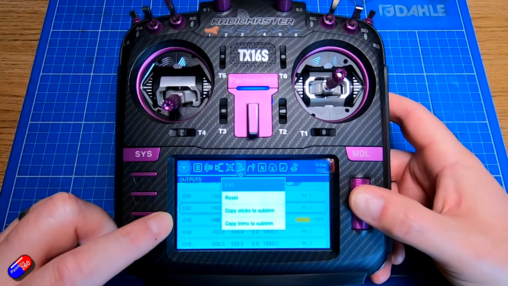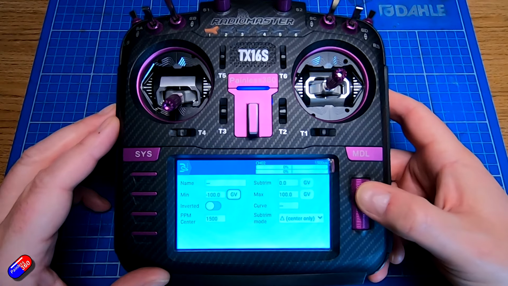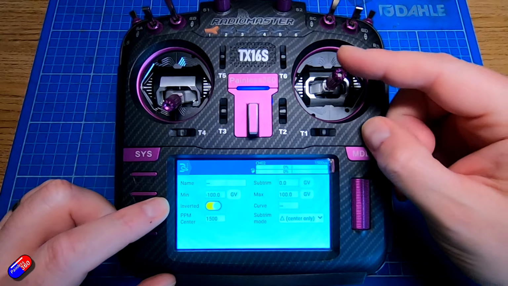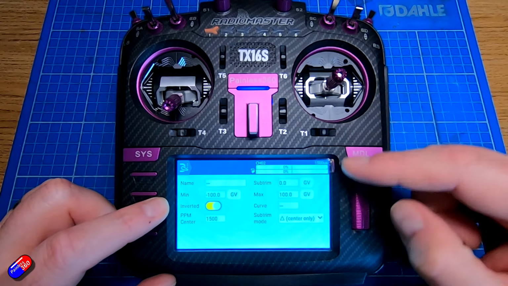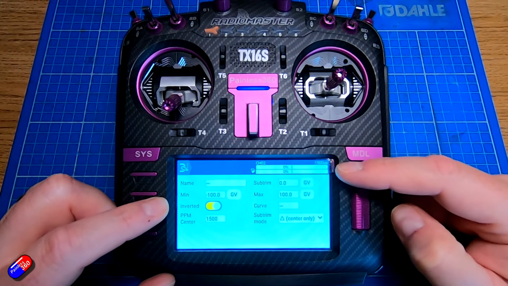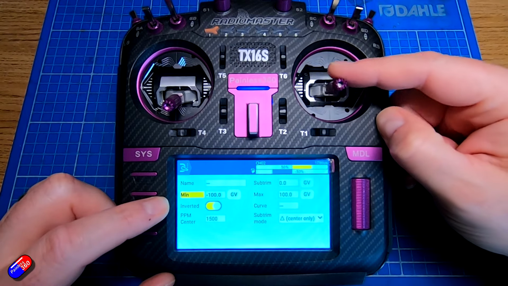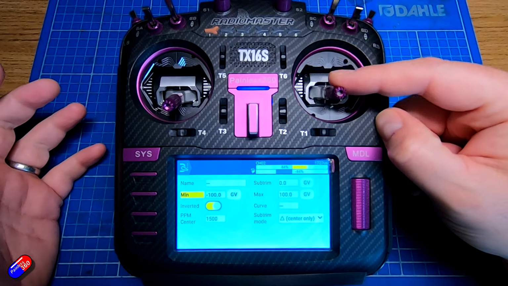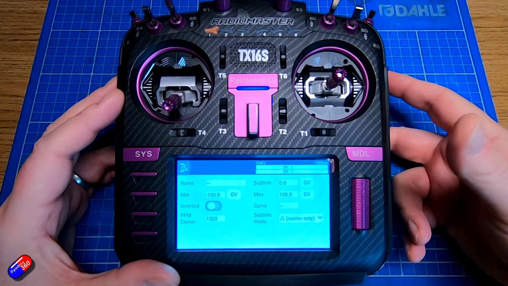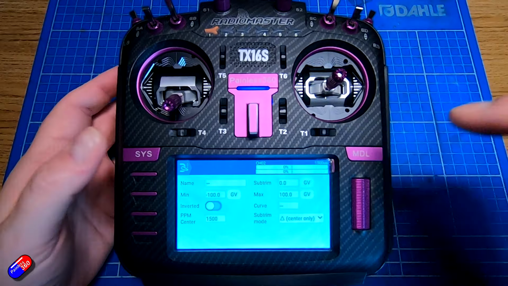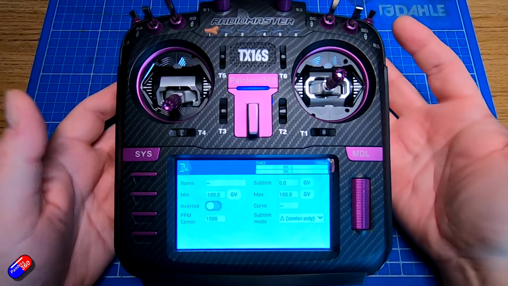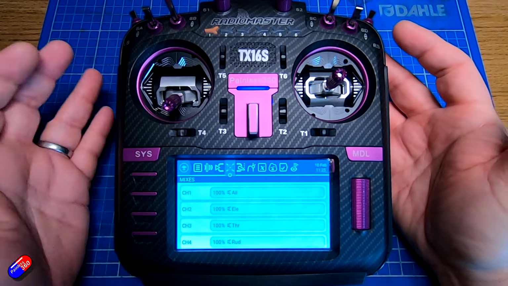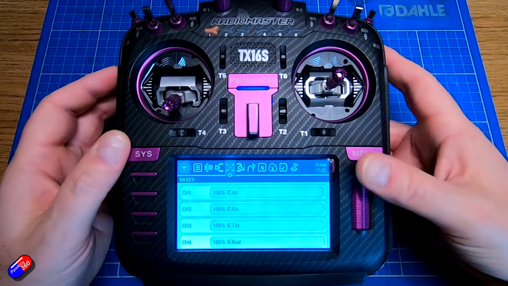If I hit enter on that and say edit, one of the things I can do in here is actually invert the channel so that it works in a different way. And you can see here at the top, it's showing you what the control is doing and what the output is doing. And because we've inversed it or reversed it, it's going backwards. But we're not doing it that way because we want to be able to do it on a switch. And you can't change that value on a switch. However, if we go back to the mixes, we absolutely can.